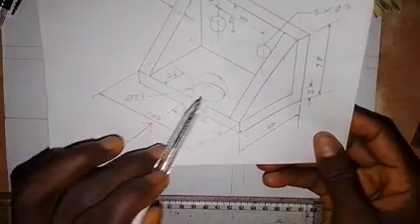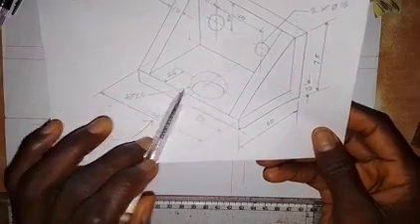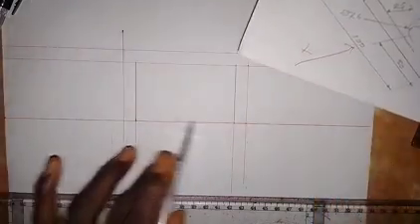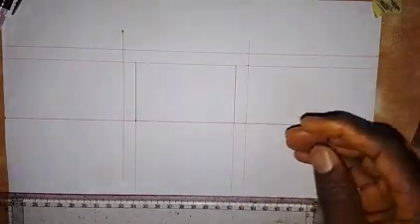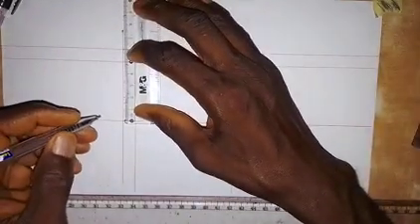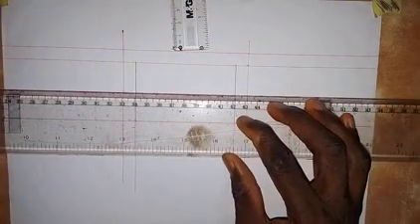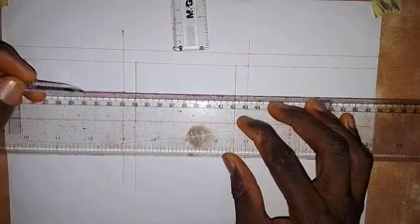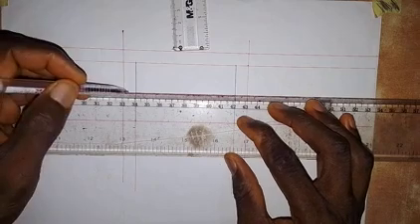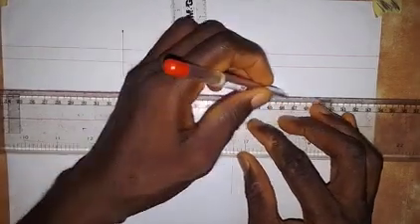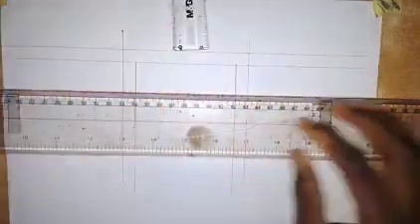Another thing we are going to have here is this circle, and we are told that to get the center of this circle, it is 25 from this edge here. So where is this edge? It is here. I'm going to take a measurement of 25 millimeters along the vertical. So this is 25 millimeters here. Then I'm going to draw a horizontal center line all through the page, to the left side, and I'll also take it to the right side like this. Alright, so we have it like this.